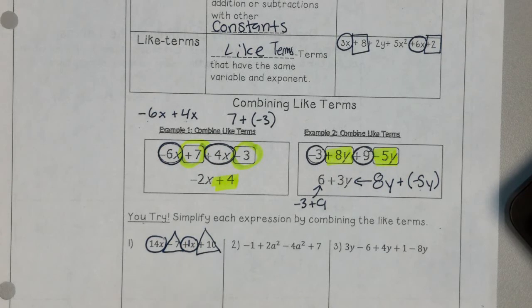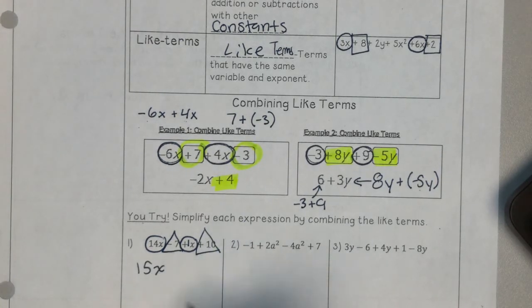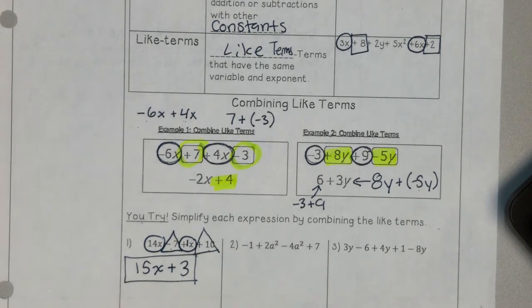Yes, Sophia? When you add the one on the bottom, when you add 14, and would you add 1? Mm-hmm. So this is 14x plus 1 more x would be 15x. Okay. What's negative 7 plus 10? Negative 3, or positive 3. Positive 3. Since it's positive, I'm going to write plus 3. And that's a simplified expression.